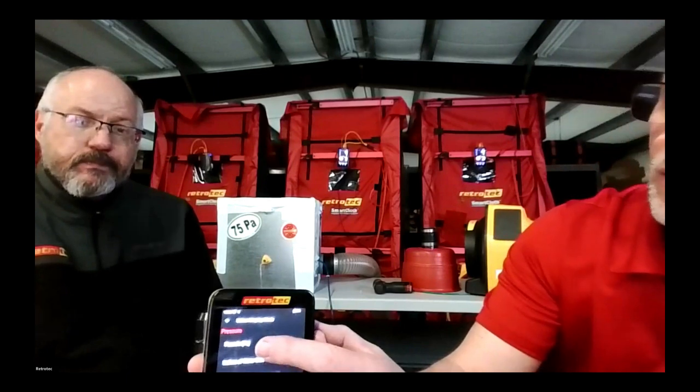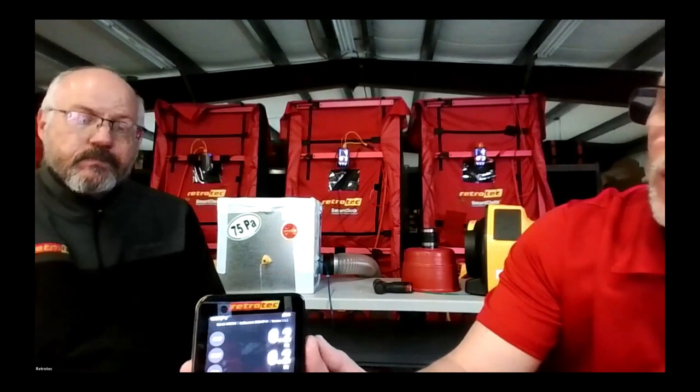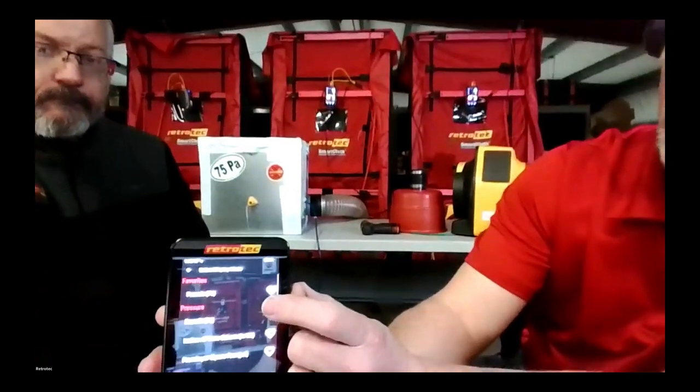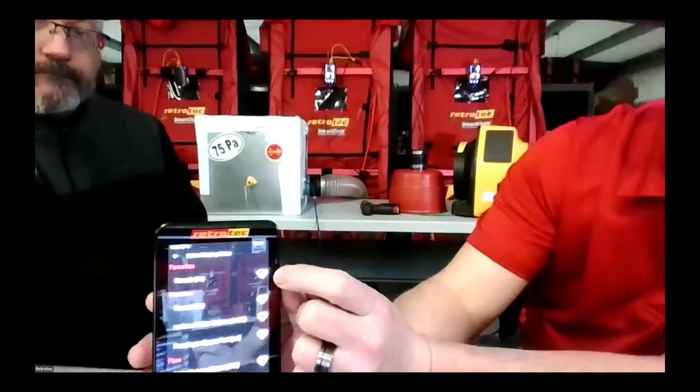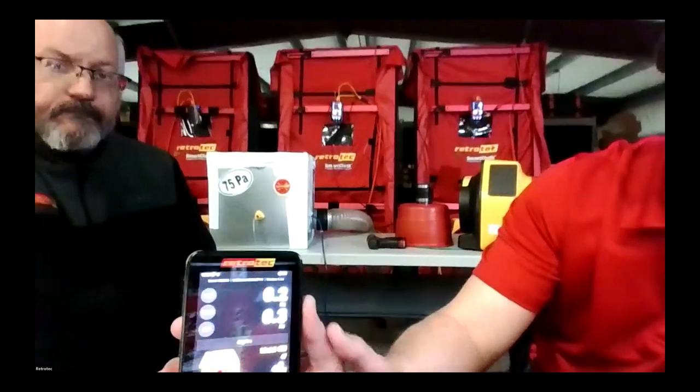If you want to change your units from water column to pascals, you press it. You can do it on either channel. Your favorites are at the top, so we're back to pascals on this one.